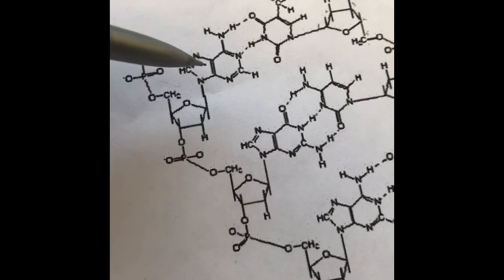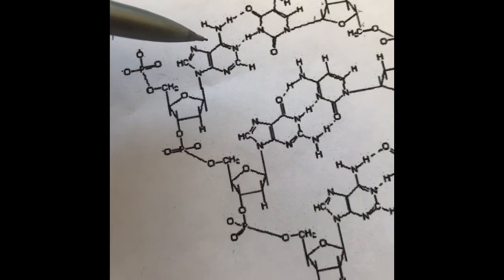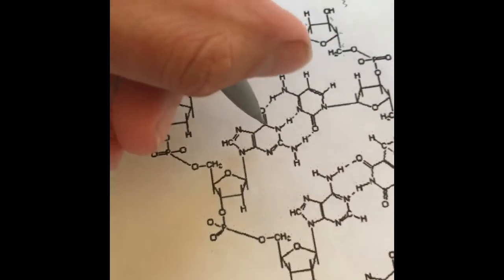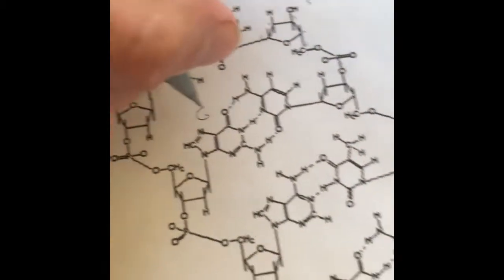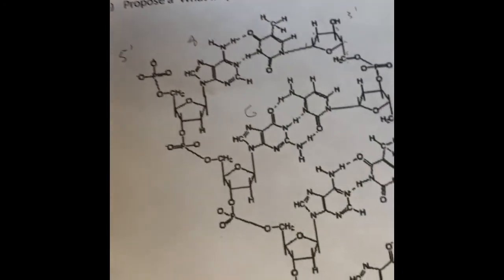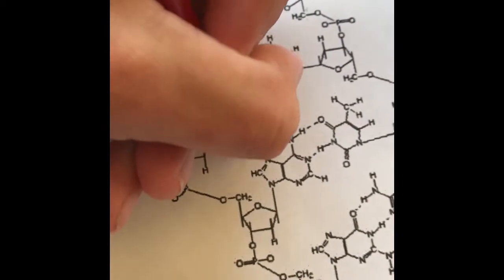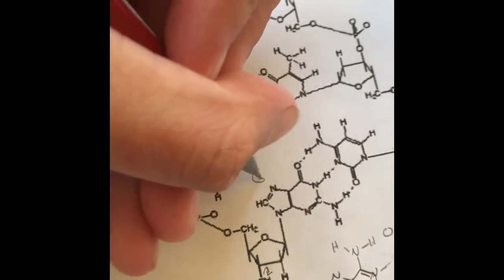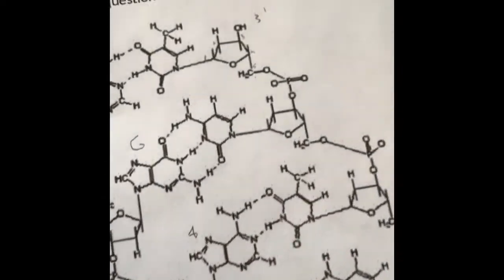But on this side, we're not seeing any carbonyl groups, so that tells us it's an A. Let me write this down real quick. The first one's A. Same deal over here, but we have this carbonyl, so it's going to be G. And these look pretty identical, so that's also A. And same deal, G. Alright, so I think that answers question 3.